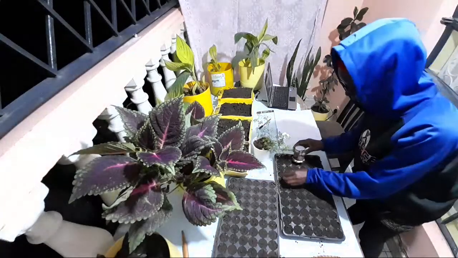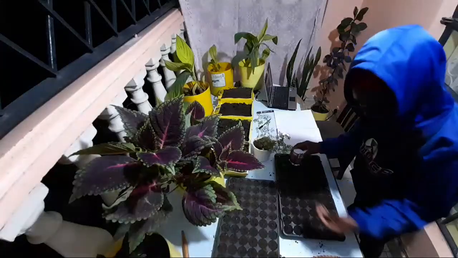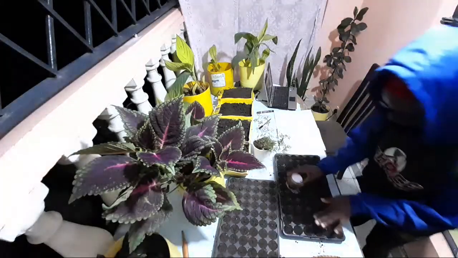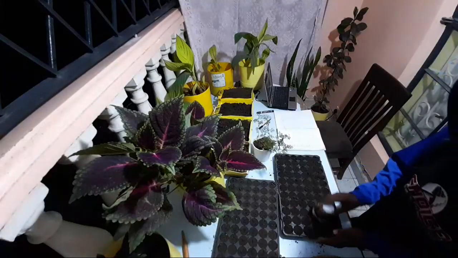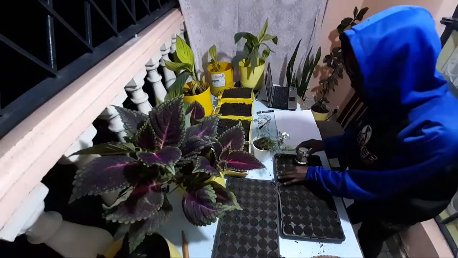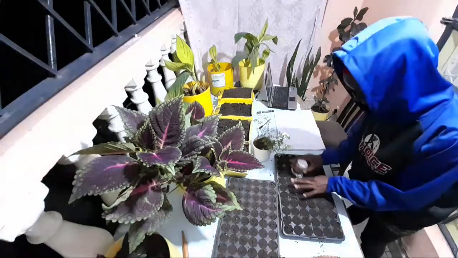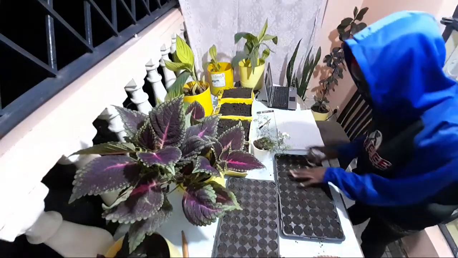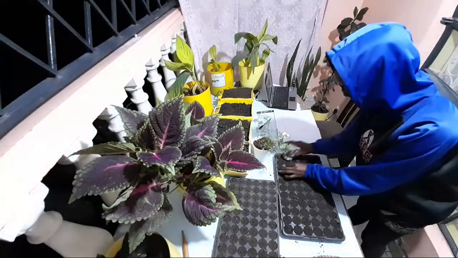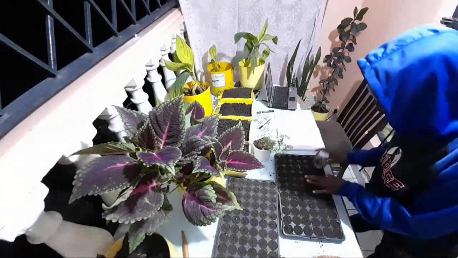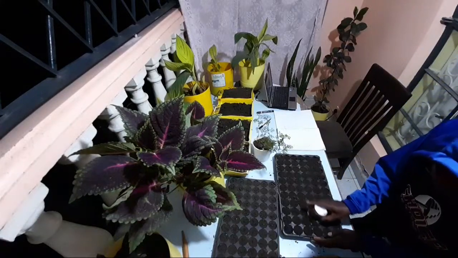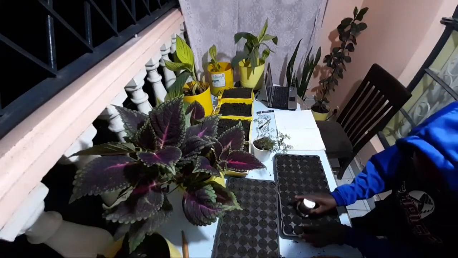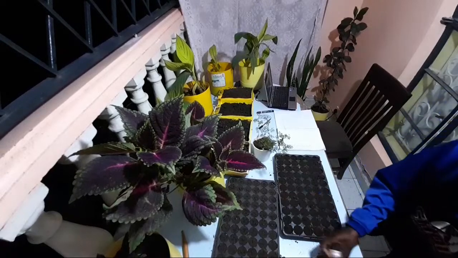This garden soil has got a lot of organic matter because I took it from the other garden. I've got like 3 blocks of my garden. I got it from a place where it's not that muddy because of the rains.